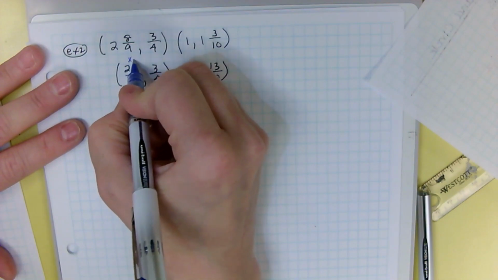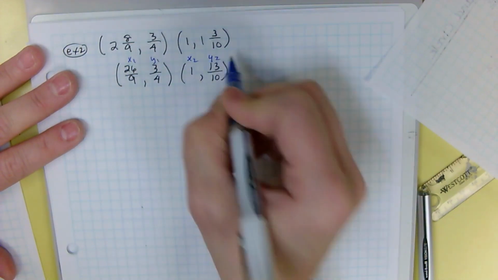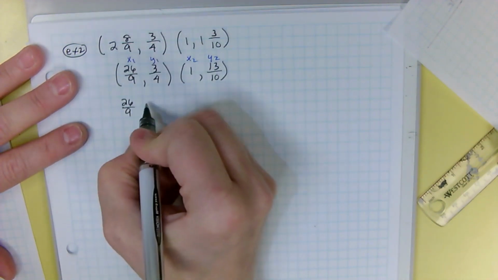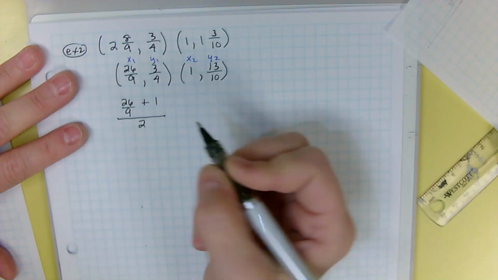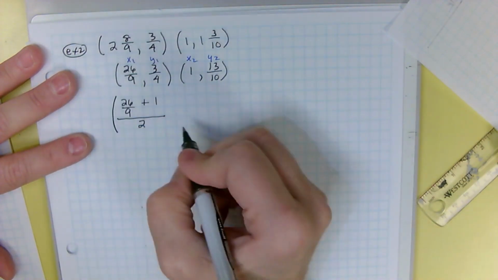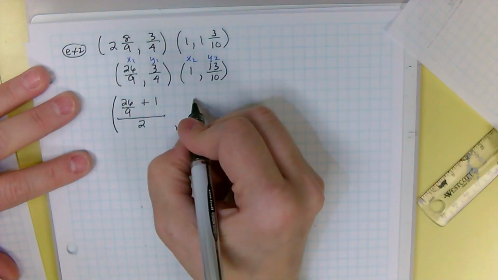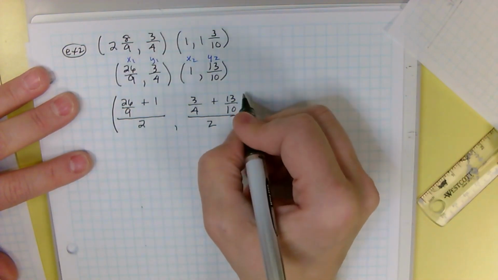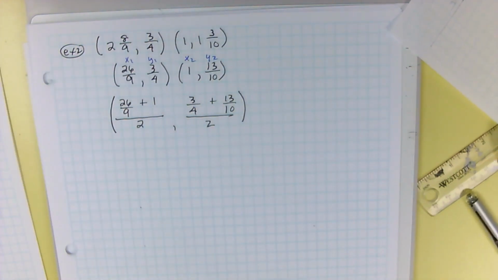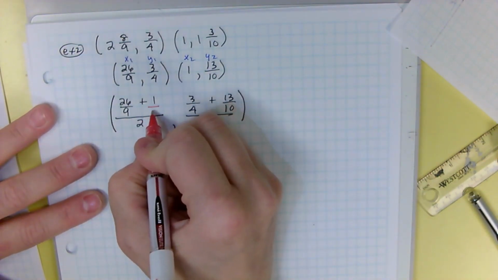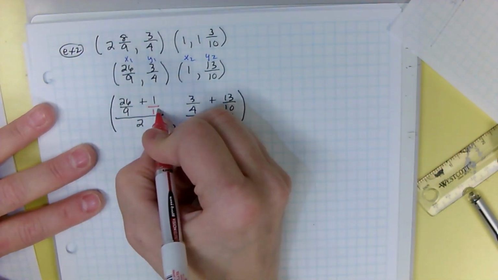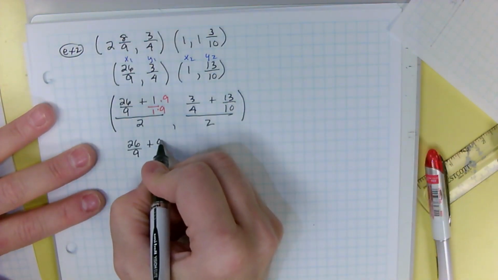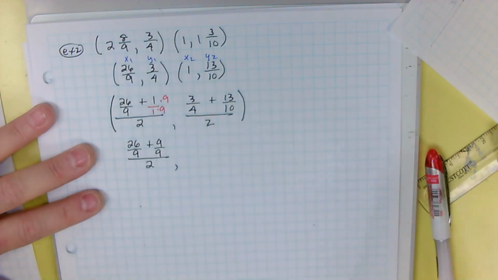So designate your points, x1, y1, x2, y2, and put them into the formula. So average of the x's, so 26 over 9 plus 1 all over 2. And then average of the y's, 3/4 plus 13/10, all over 2. Okay, so to add the top fractions together, we need a common denominator. So I'm going to multiply the 1 by 9/9. That gives me 26/9 plus 9/9 divided by 2.